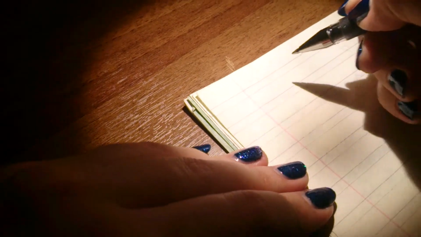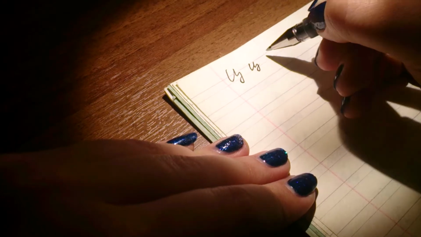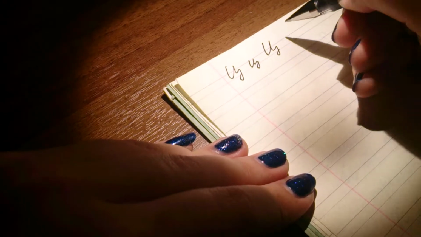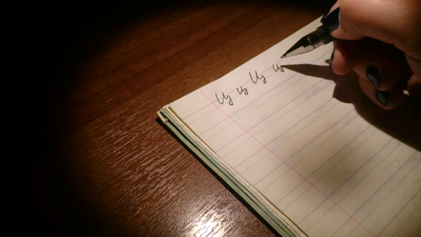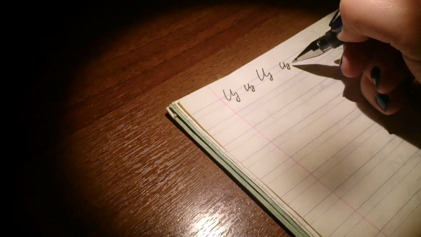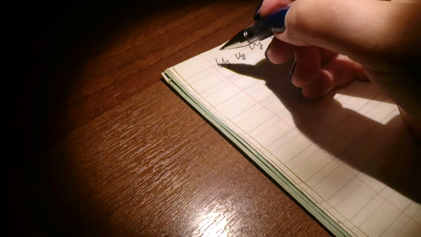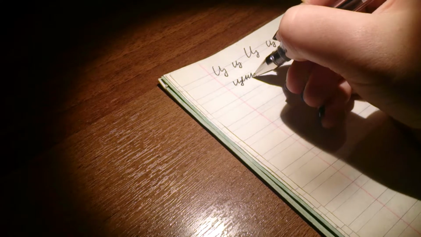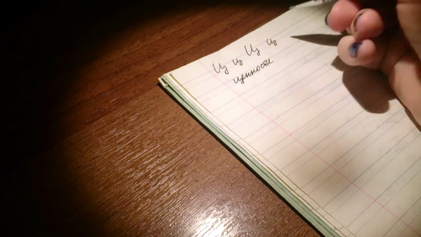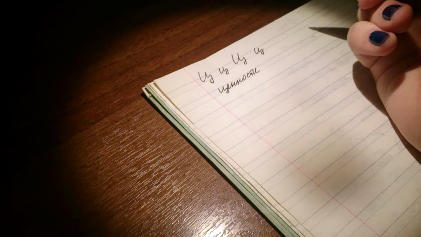So next one is це. That's how it's written. It's basically an E, and then you have a tail, like from a U. Okay. Some words with it. Ценности. It's valuables or values.